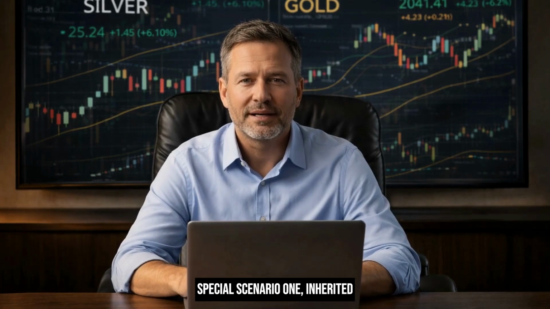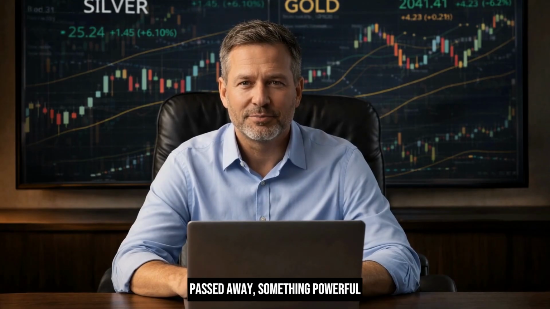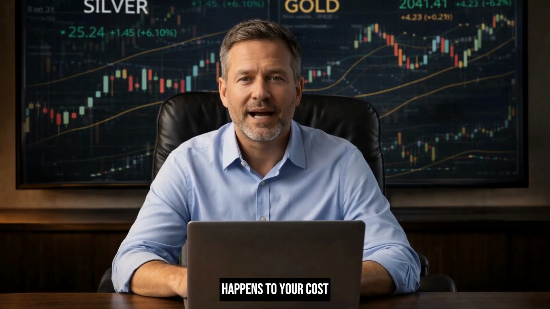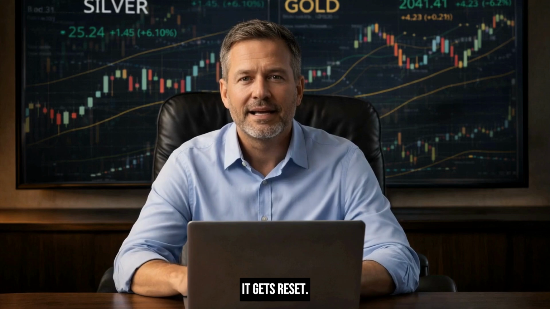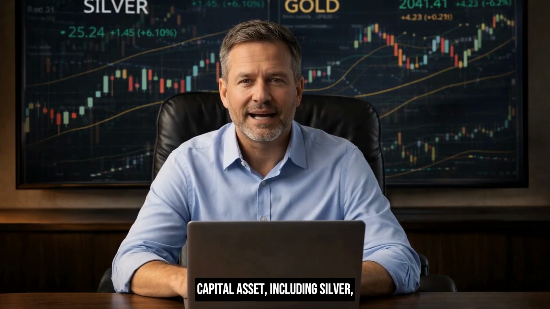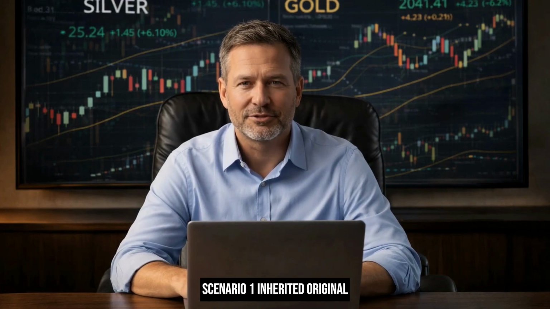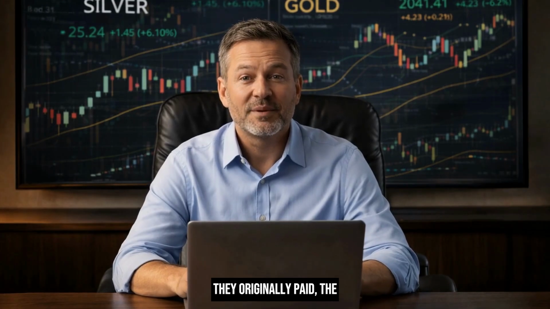Special Scenario 1: inherited silver. When you inherit silver from someone who has passed away, something powerful happens to your cost basis. It gets reset. This is called the stepped-up basis rule. Under current tax law, when you inherit a capital asset, including silver, your cost basis is generally reset to the fair market value of the silver on the date of the original owner's death, not what they originally paid, the value on the date they died.